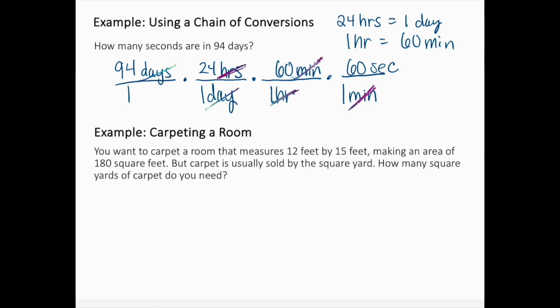So now I can cross off the minutes, and I'm left with all of these calculations. I've got rid of my days, my hours, and my minutes. And so what I have to do now is go right across the top, 94 times 24 times 60 times 60, and then in the bottom I have 1 times 1 times 1. And this is what I'm left with. It's with seconds because that's what's left for the units. Now when I multiply that all together, I'm going to get 8,121,600 seconds.